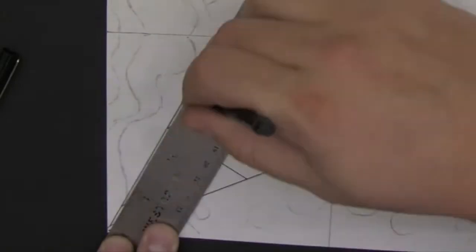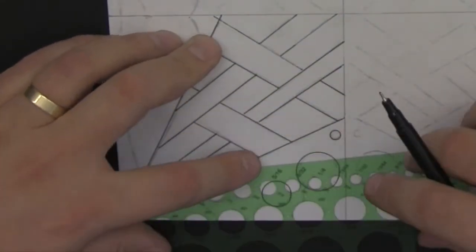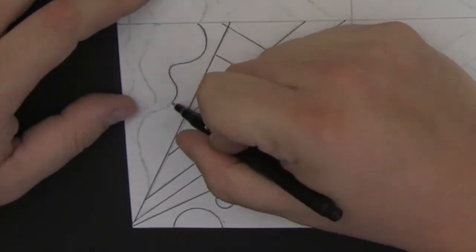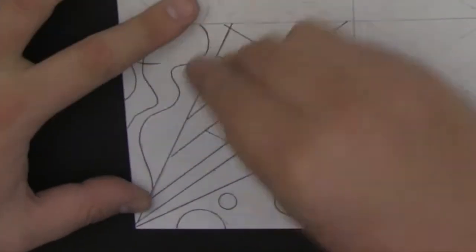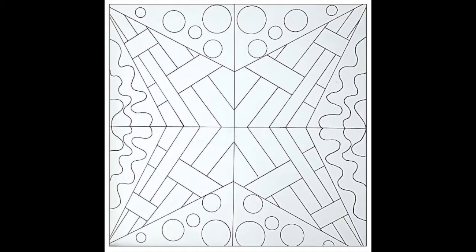Take your time looking for clean, smooth lines. Again, try to match the sizes of your circles. Nice, smooth, even outlines. Take an eraser and erase the rest of the pencil. Go ahead and outline the entire drawing so that it looks like this. Nice, clean, symmetrical drawing.